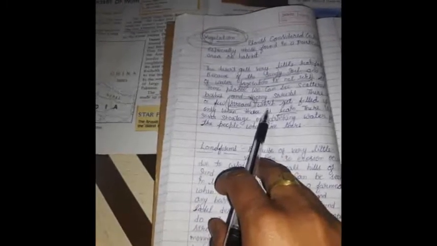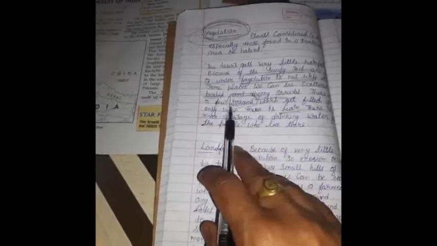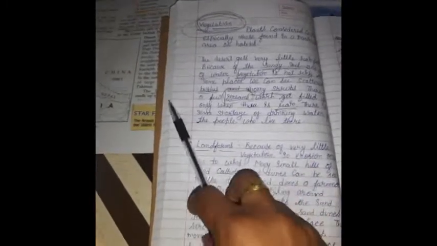You can see a few streams in a desert area, but these streams are filled only by rain. If there is no rain, the stream is dry, but when the rain falls, the stream is filled with water.